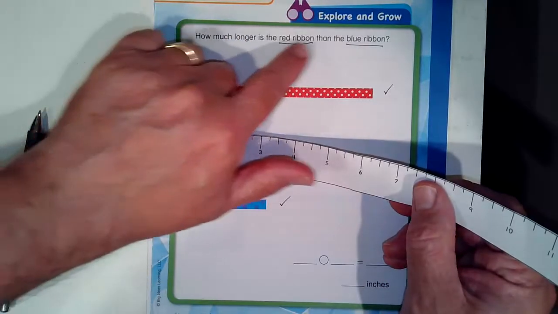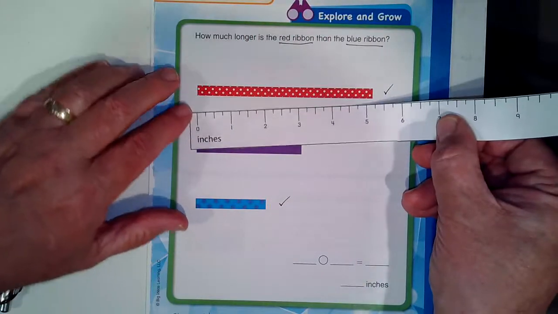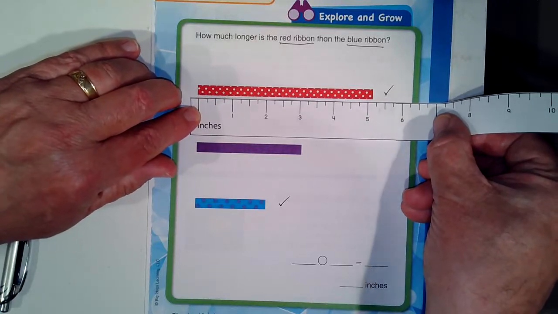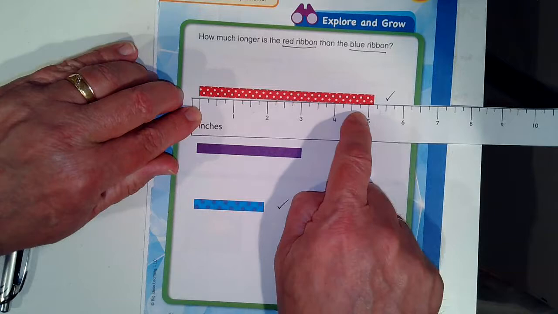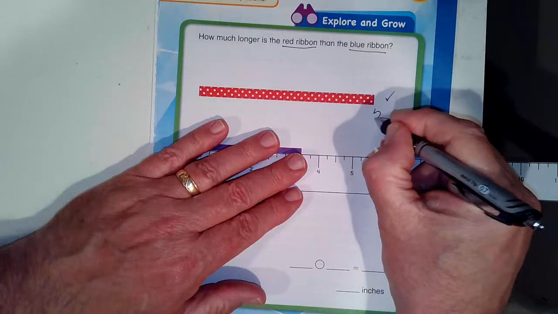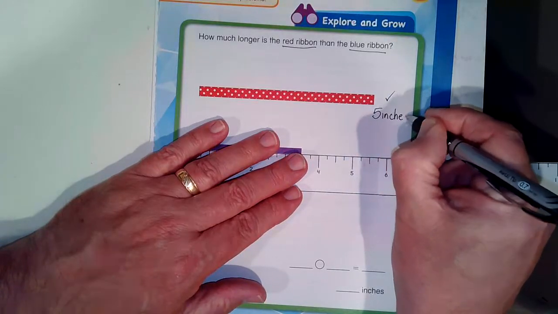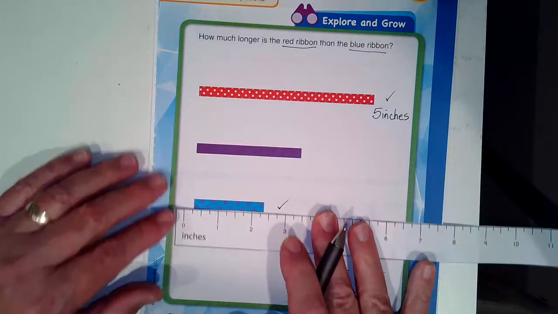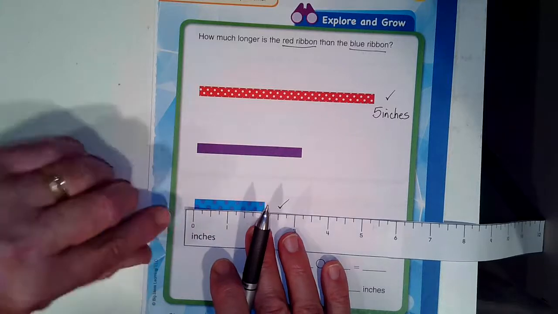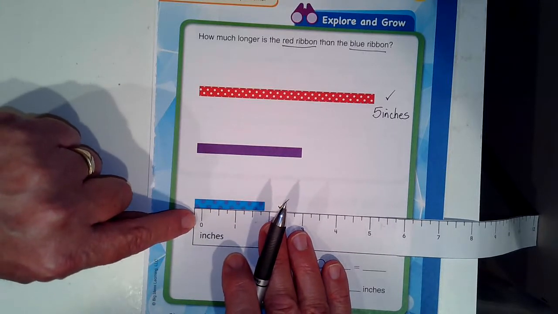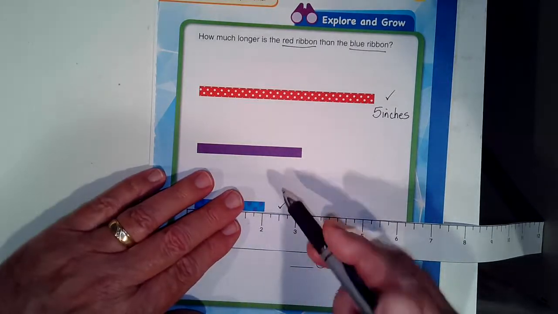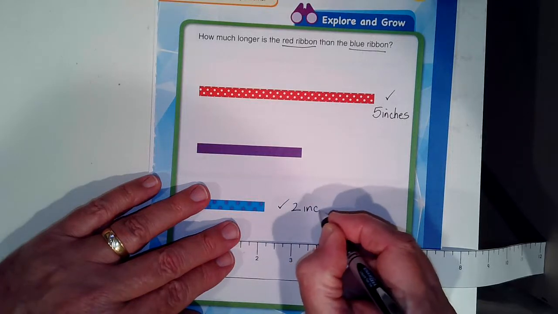All right. So we're comparing red and blue. Let's measure those two. I put my 0 at the beginning of the red, and I go to the end. And when I get to the end, I find out it is about 5 inches. When I measure the blue, I put my 0 on the start of the ribbon, not the paper's edge, but the 0. And I go and I find out it is about 2 inches.